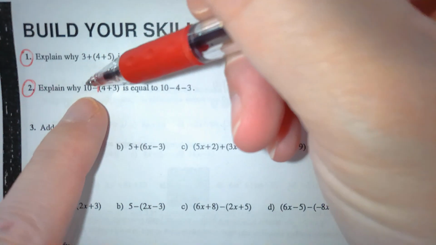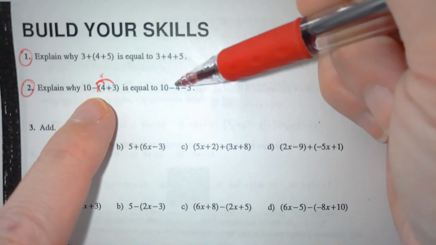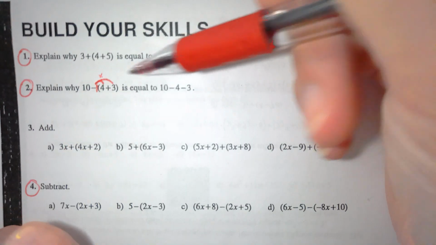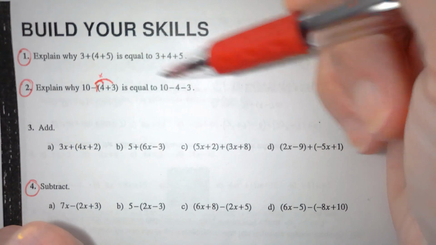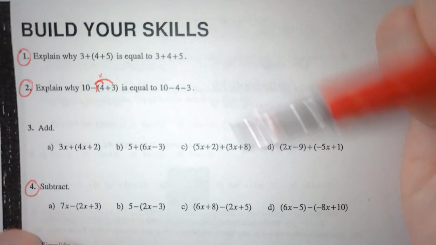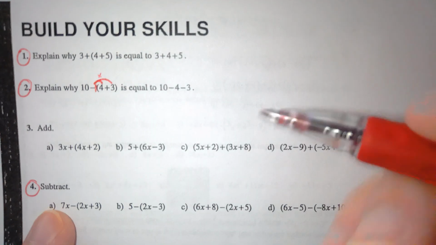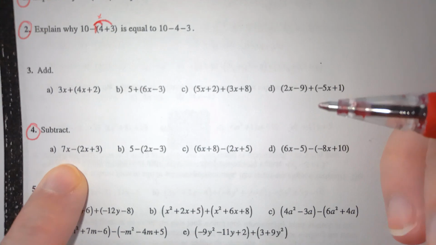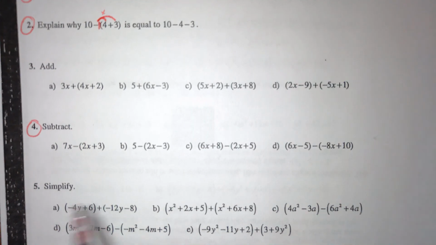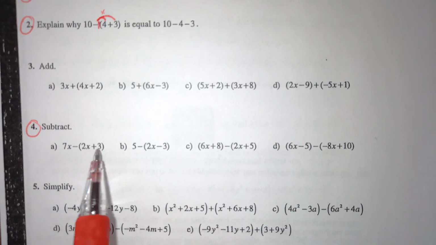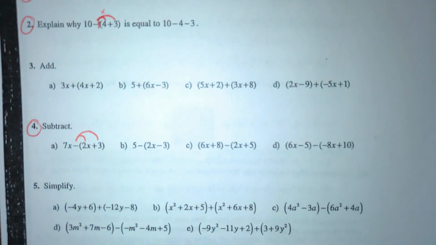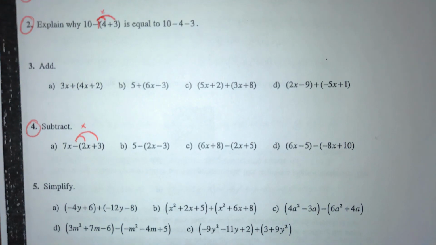So that's why you have 10 minus 4 minus 3. Because -1 times 4 is -4. -1 times 3 is -3. Okay? So this same idea. But I cannot add these two inside the bracket, right? So what I have to do is distribute this negative sign inside the bracket. And when I say distribute, we mean multiply.